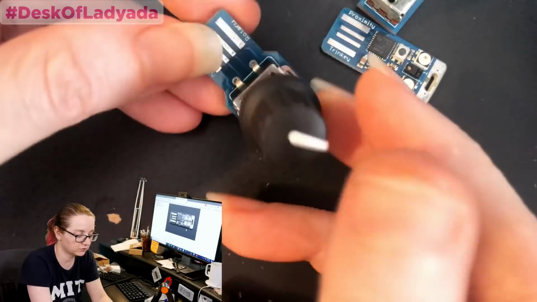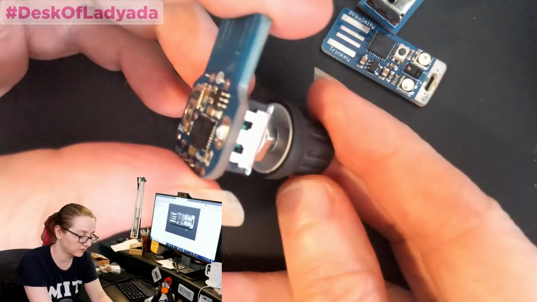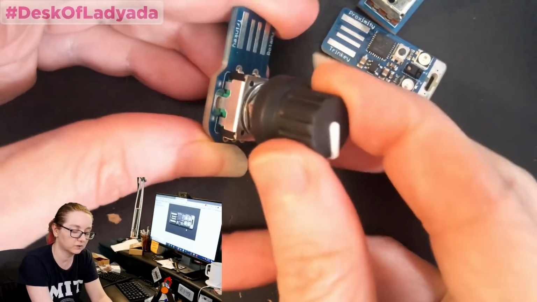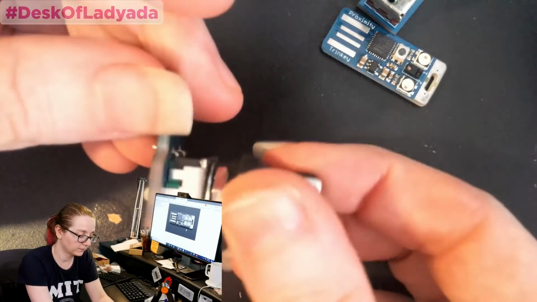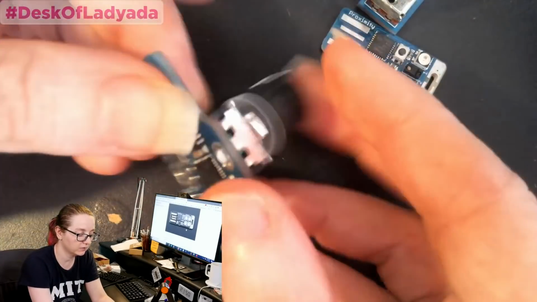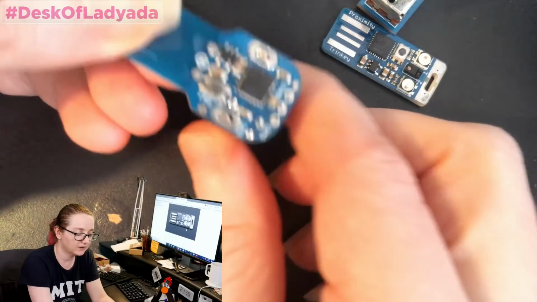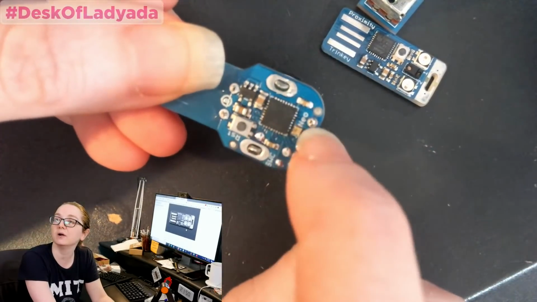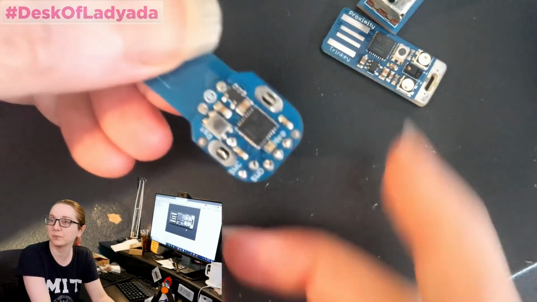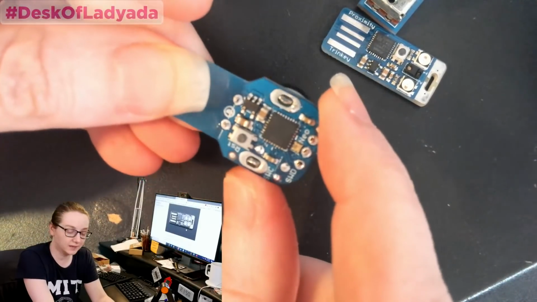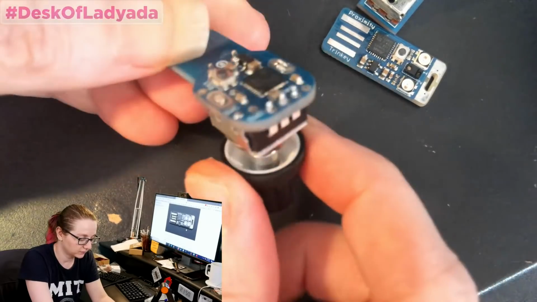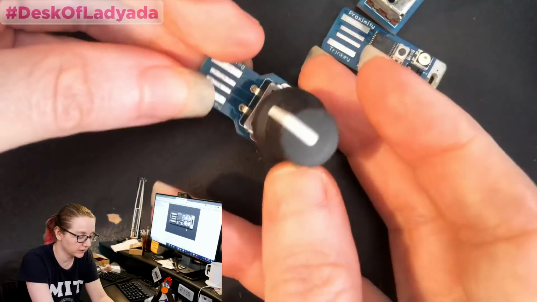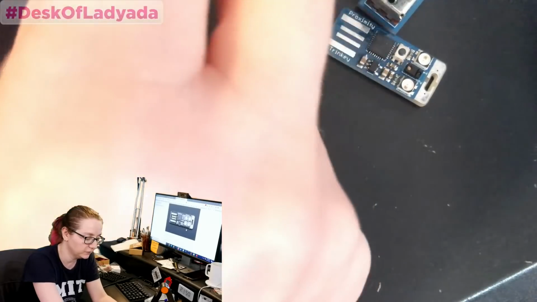Then I also have the Rotary Trinkey, which I think we've shown on a previous Desk of Ladyada. It's one rotary encoder that also has a clicky switch. All these are CircuitPython or Arduino. It's all SAMD21 on the bottom, and nothing is going to be that small and have USB and broad support. For something this tiny, it does a pretty good job of being as small as the rotary encoder. I didn't want something big. I wanted these to be cute.